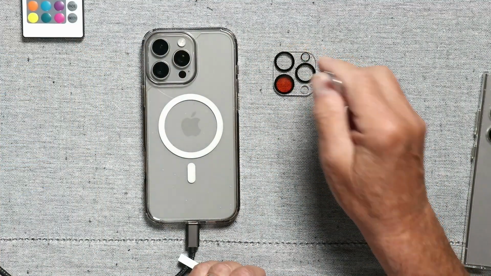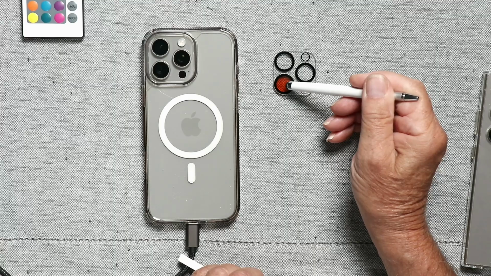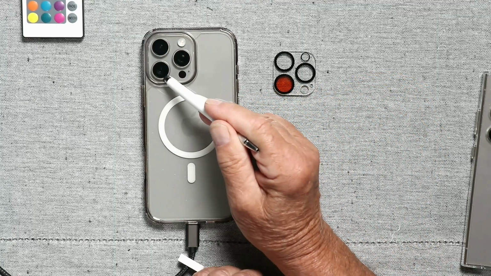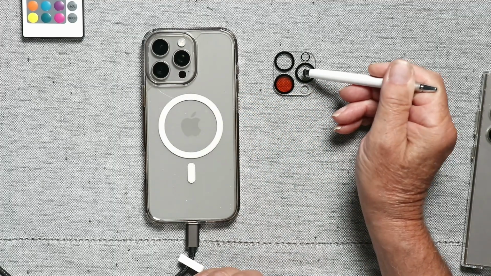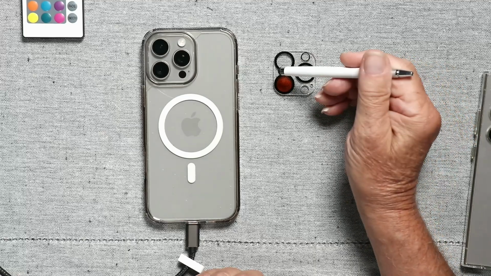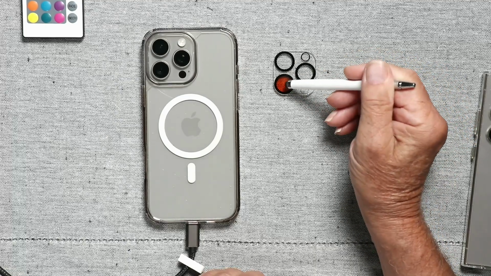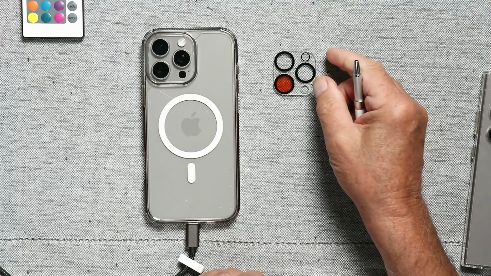But the issue for me is with the telephoto lens. To show the effect, what I've done here is to put an orange filter over the place where we would normally have the normal lens. So the telephoto and ultra-wide lens will still go through unabridged, but the normal lens will have an orange filter.